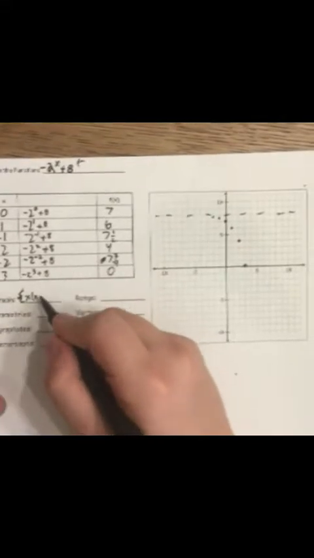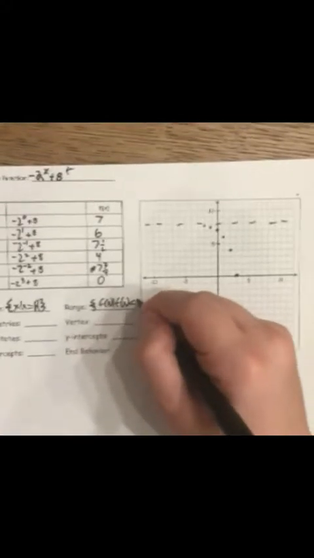The domain: x is equal to x as long as it's all real numbers. And then for the range, f of x is equal to f of x if f of x is less than 8. There's no lines of symmetry. There's no vertexes. The asymptote is y is equal to 8. The y-intercept is 0, 7. The x-intercept is 3, 0.